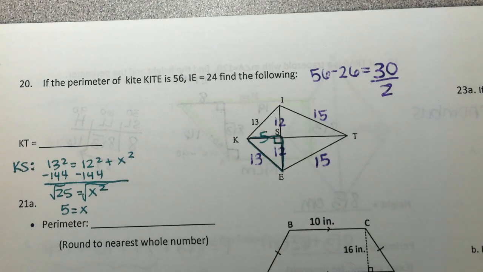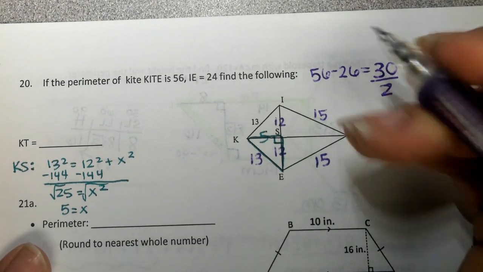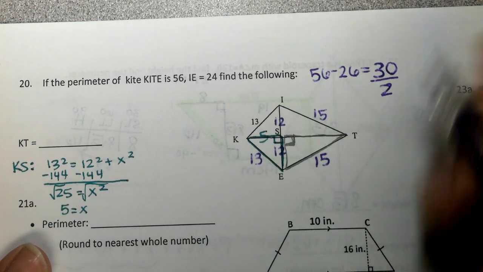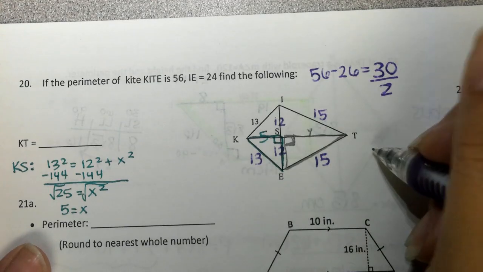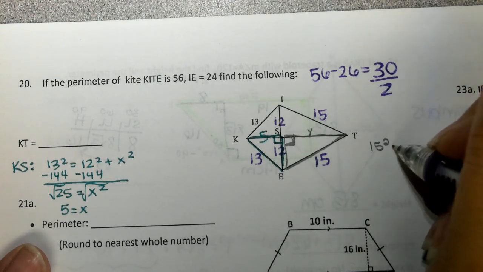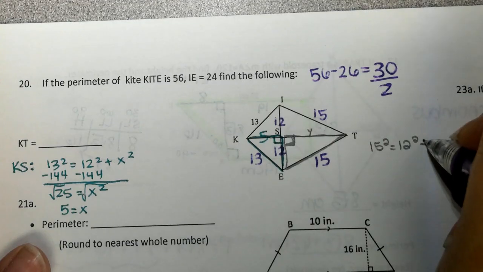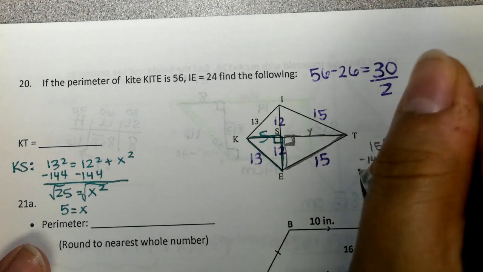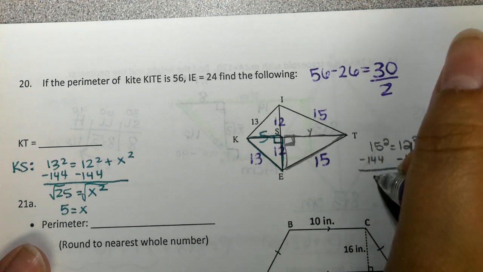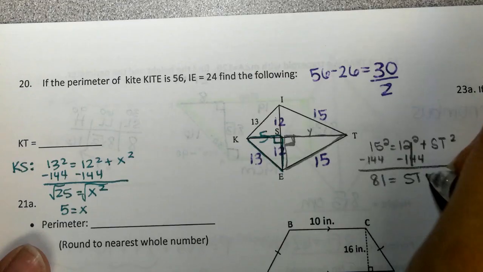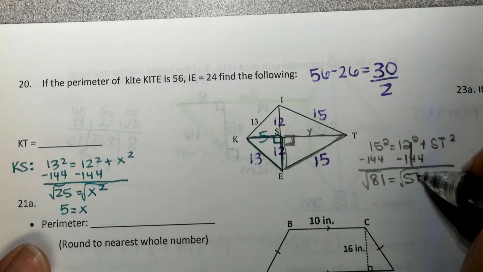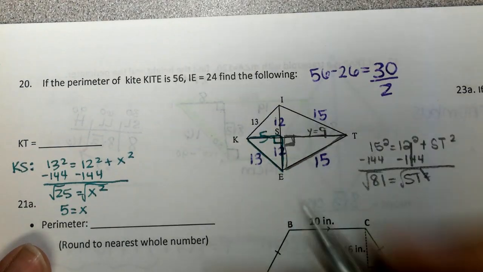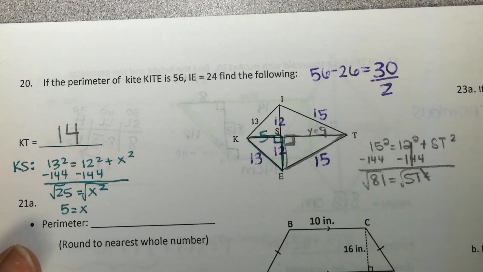How would I find ST? 15 squared minus 12 squared equals 81. So I would do 15 squared equals 12 squared plus ST squared. It is a multiple of 3, 4, 5. You are right. And that would give me 81 equals ST squared. What is the square root of 81? 9. So if this side is 5 and this side is 9, what is the whole thing? 14 is my answer.